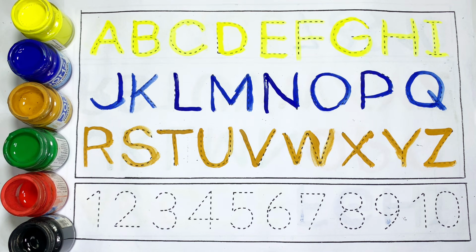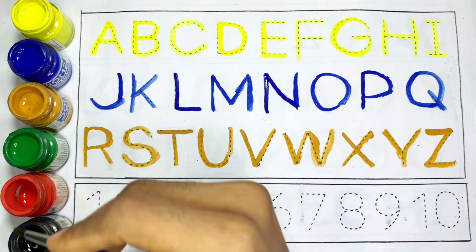And first we draw 1 and use green color.